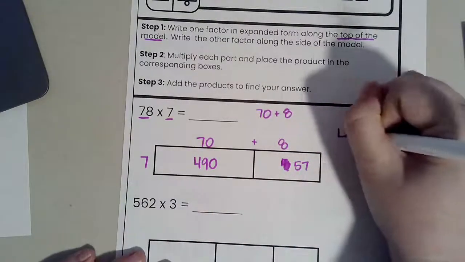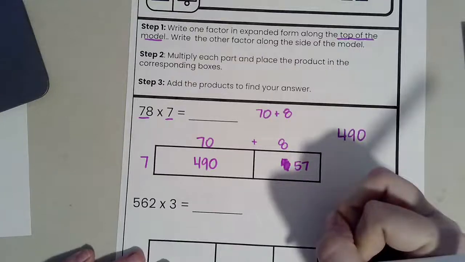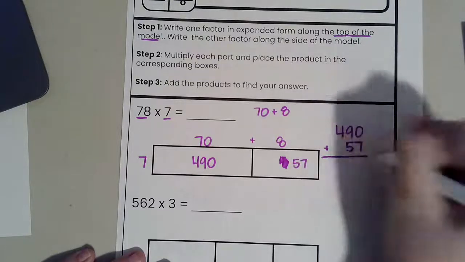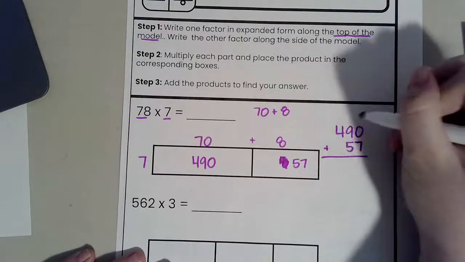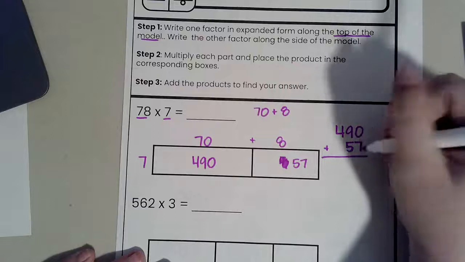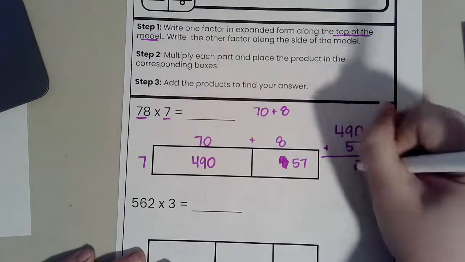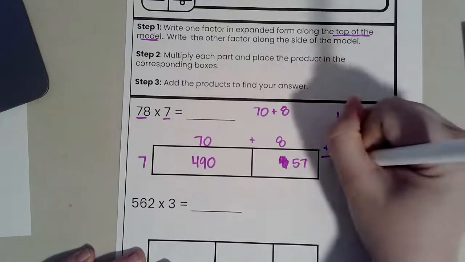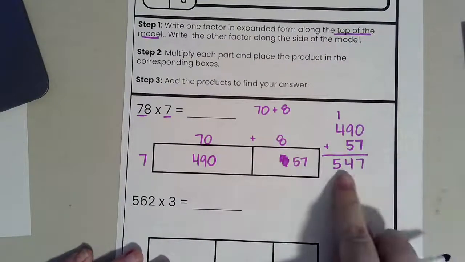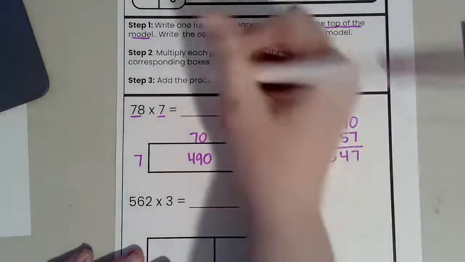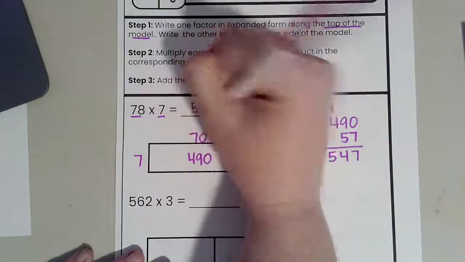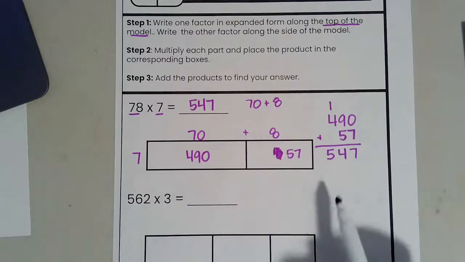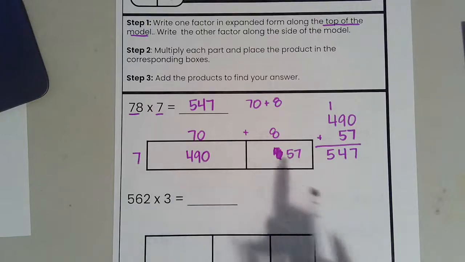So we're going to come over here, put 490, okay? And then we're going to put 57. We're going to add them. I made sure that my numbers are lined up and that I left enough space on top to add. 0 plus 7 is 7. 9 plus 5 is 14. I'm going to put the 4 right here and the 1 up here. And then 1 plus 4 is 5. So our whole product is 547.